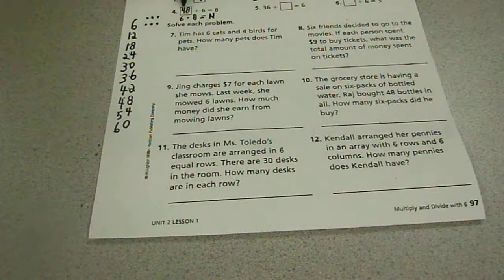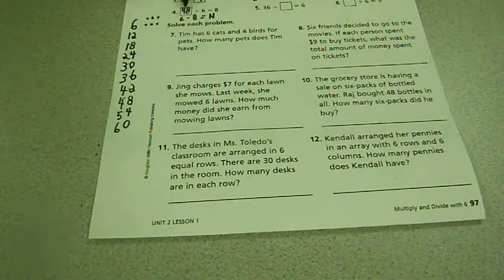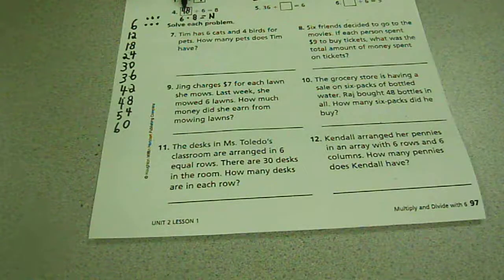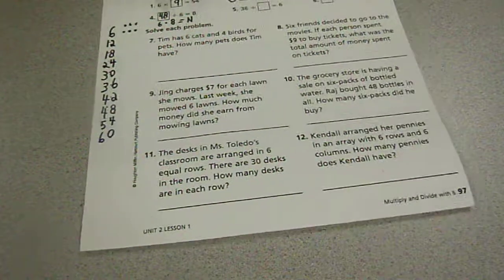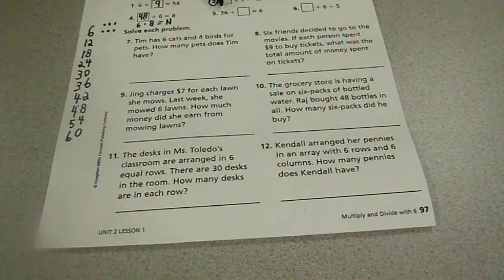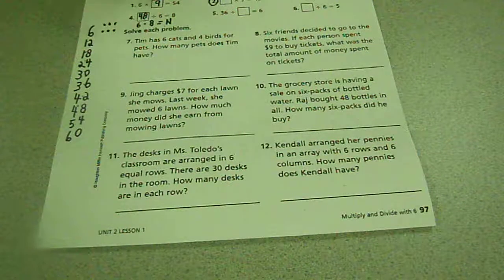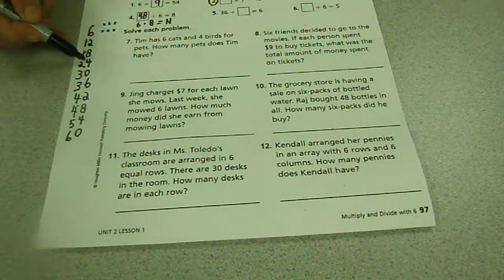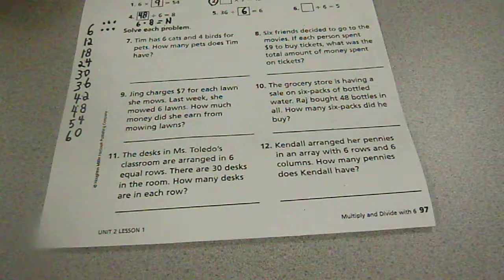You see here I have a missing factor, and I have a missing total, actually, a missing product. So I have to do the opposite operation. Let's look at number 5, 36. Go count by 6s until 36. 1, 2, 3, 4, 5, 6. There are 6 of them.